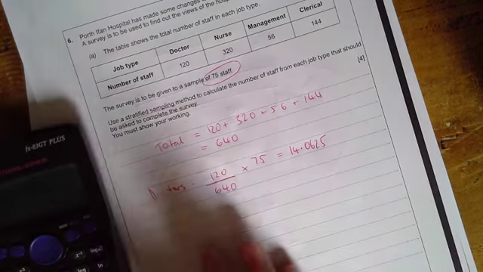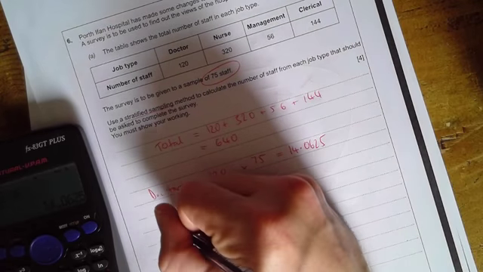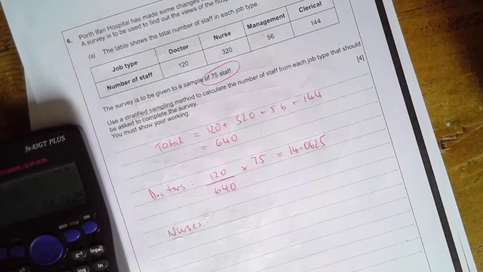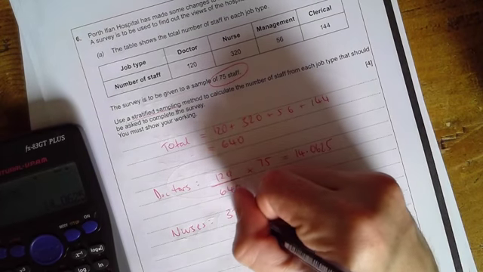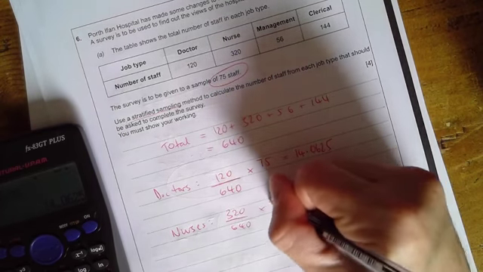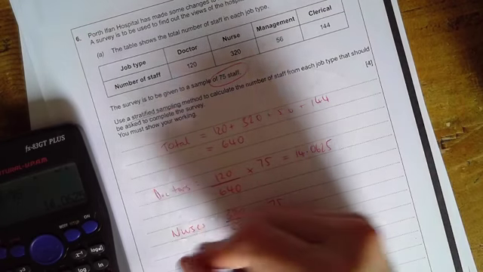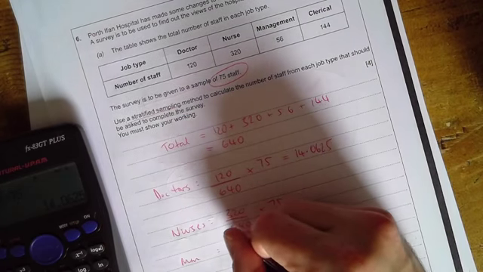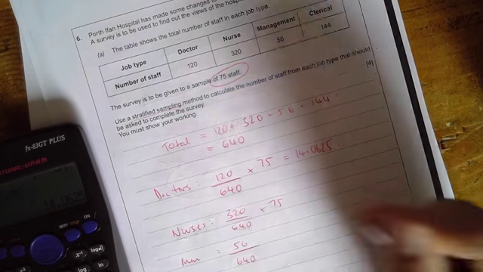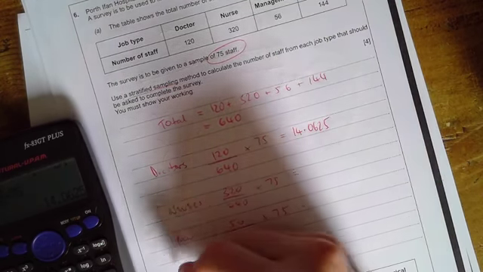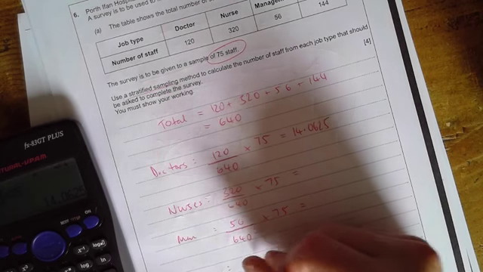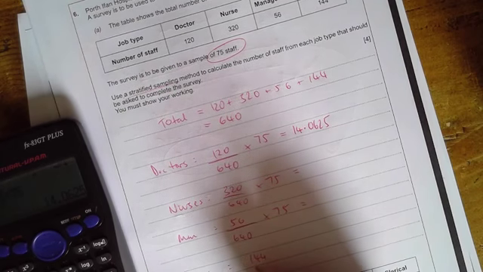14.0625. Now, if I just work on writing these out before sticking them all through the calculator, I can maybe save myself a load of work here. The nurses would be 320 over 640 times 75. The management, so I'll just say that's man, is 56 divided by 640 times 75. And then finally the clerical would be 144 over 640 times 75.